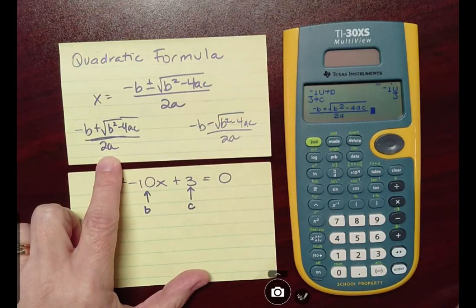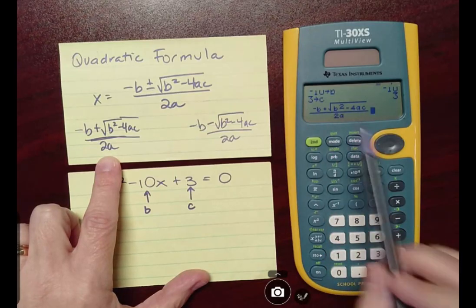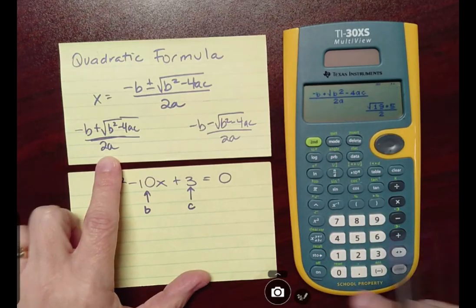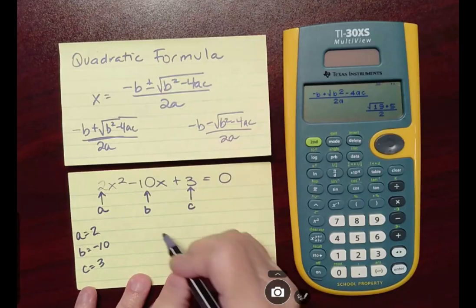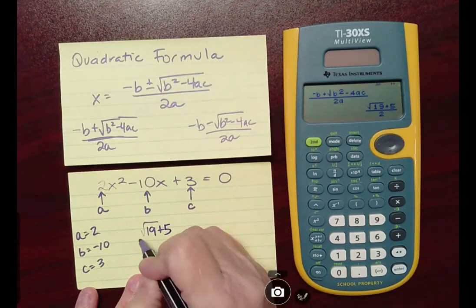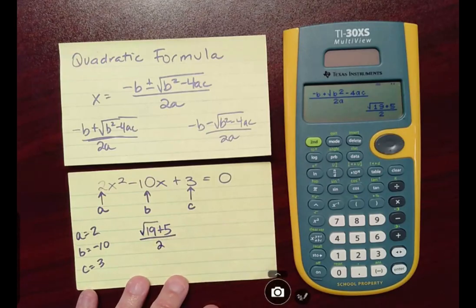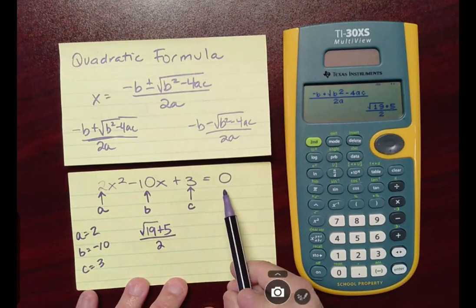And I always tell students, take a look at this, make sure you've typed it correctly. And when I hit enter, the calculator does the math and gives me the square root of 19 plus 5 over 2. That would be one possible solution that would give me 0.